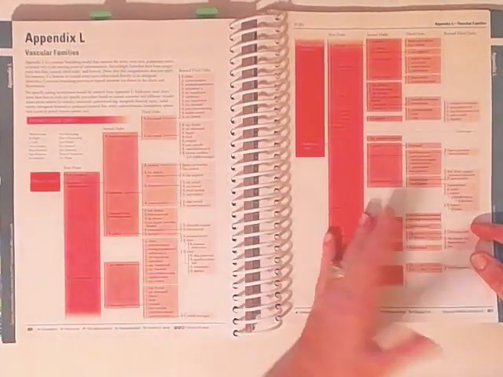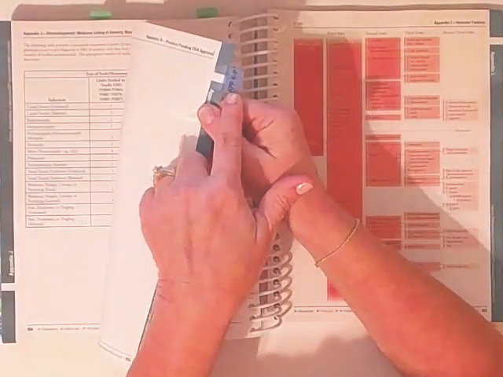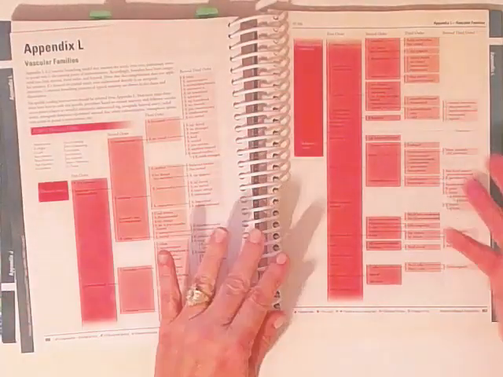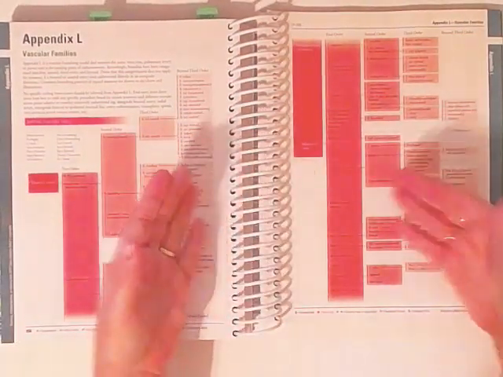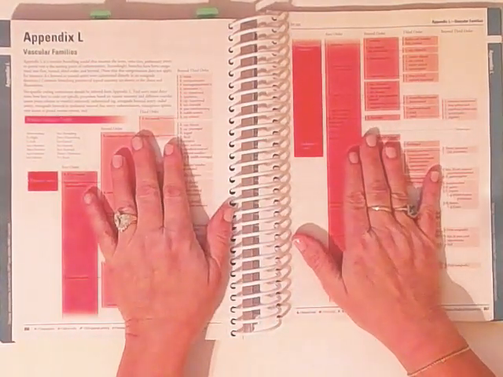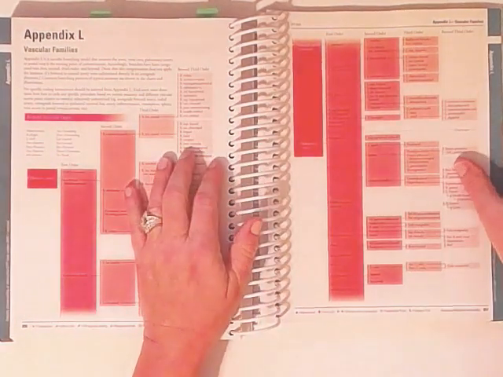I usually tab this. Why I haven't this time, I don't know. I think the tabs came a little different. They came K through P and didn't have an L this time. They should make one just for the L. So we will get in here and talk about this a little bit more.